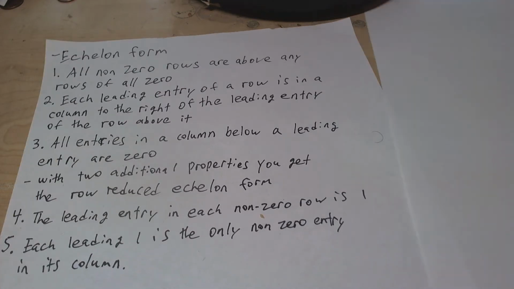Now that I covered that, I could actually remove this here. Put that aside. Let me see what I've written down here.